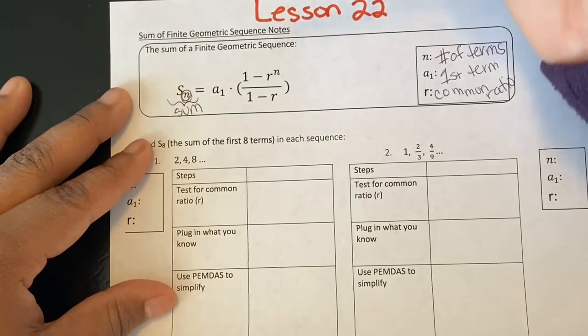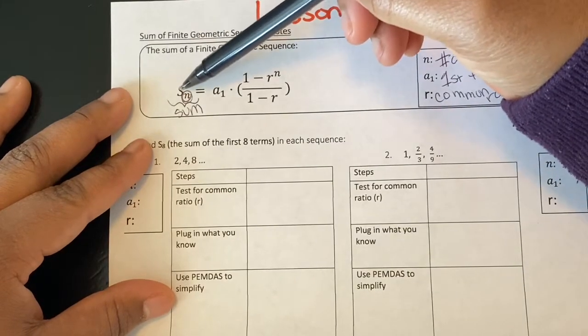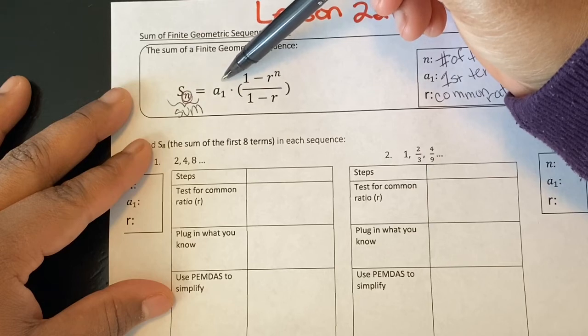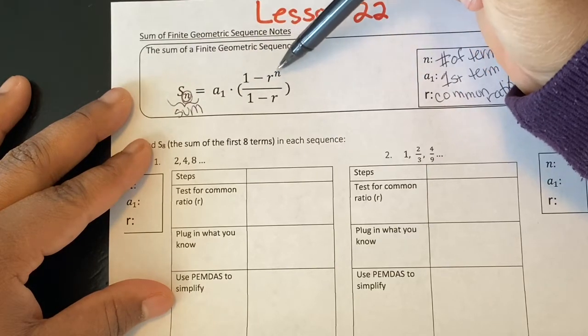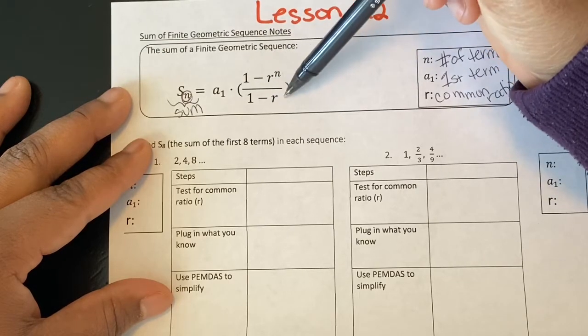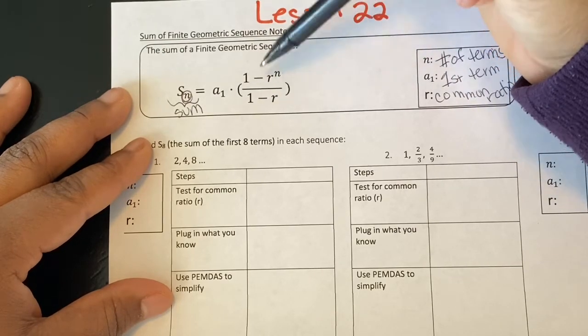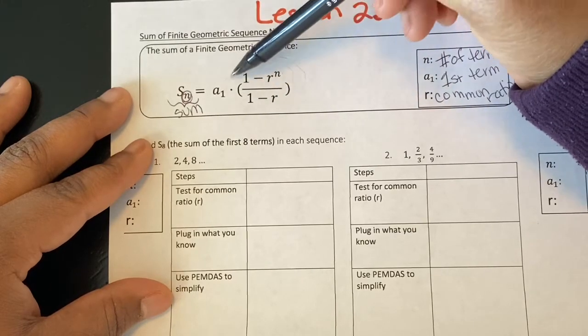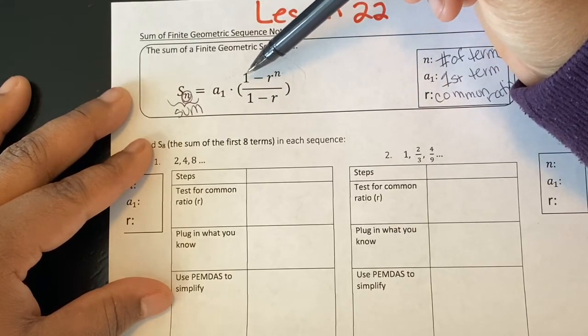Okay, so this is the formula for the sum. The sum of a specific amount of terms in a sequence equals the first term times 1 minus the common ratio raised to the power of n divided by 1 minus the common ratio. Okay, this is going to require us, especially this part, to really hone in on our skills for order of operations.